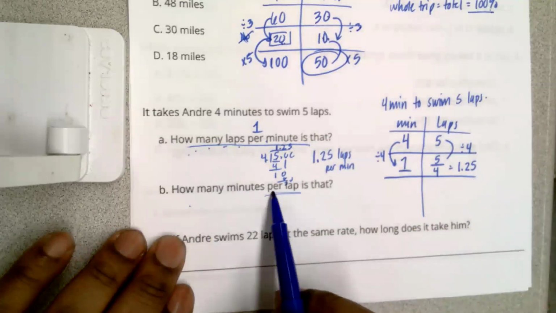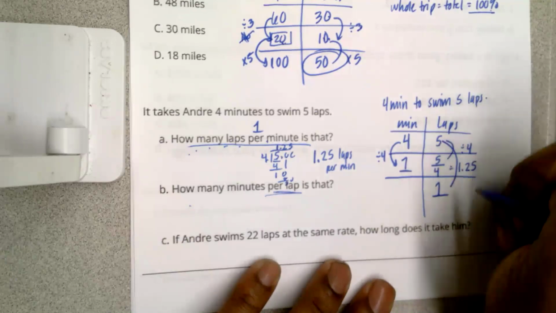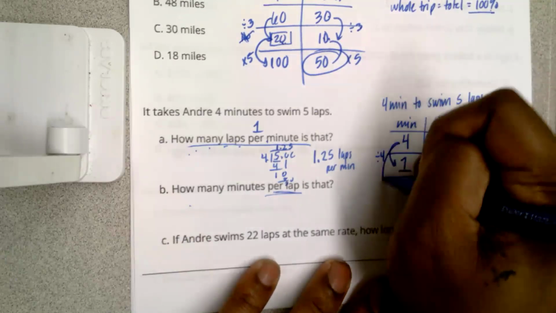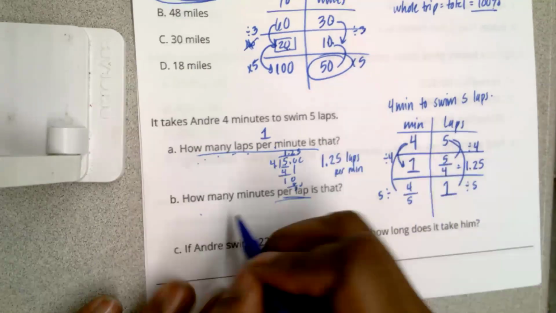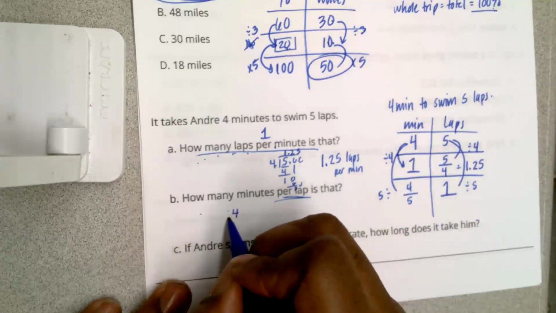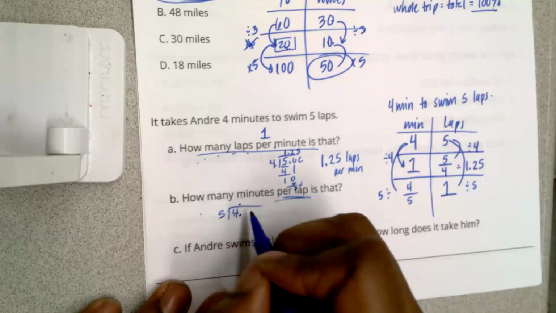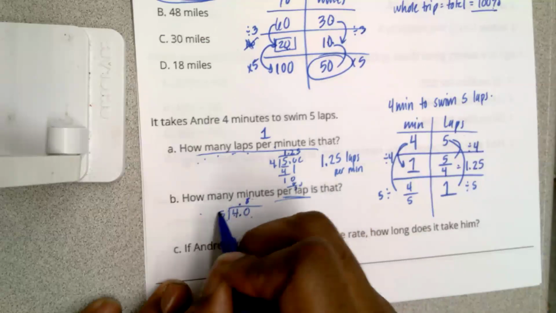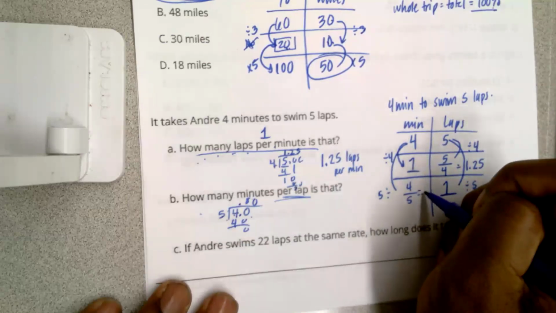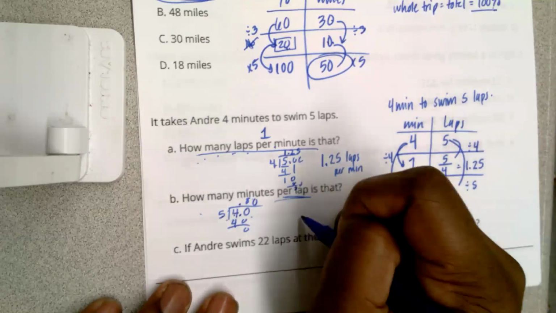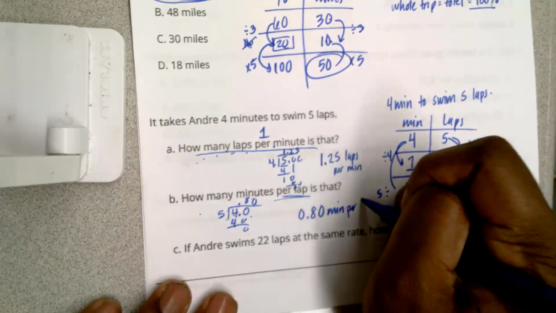Now, how many minutes per lap, which means for 1 lap? So here you want to put 1. To get from 5 to 1, we divide by 5. And we have to divide 4 by 5. So that's 4/5. So let's see if we could do 4 divided by 5. 4 is first, which means 4 is the dividend, divided by 5. 4 can't open the door for 5, so you have to put a decimal point, raise it up, and add a 0. Well, 40 divided by 5 is 8. 8 times 5 is 40. So we know that's about 0.80 minutes per lap.